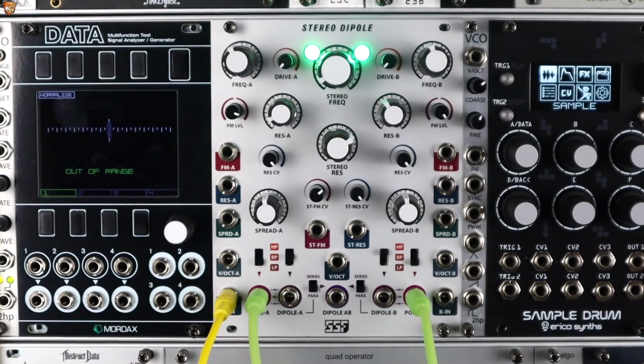Now we'll go through the stereo dipole both in terms of demoing the sound and the features at the same time. This is a quad filter with a ton of control: volt per octave tracking, ping it, audio rate modulate it, just do a ton of things at once.